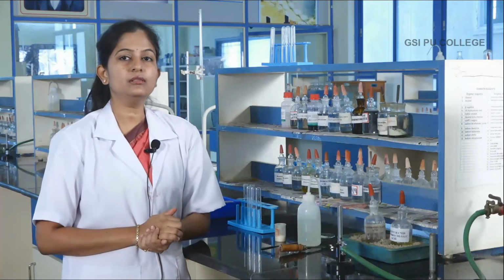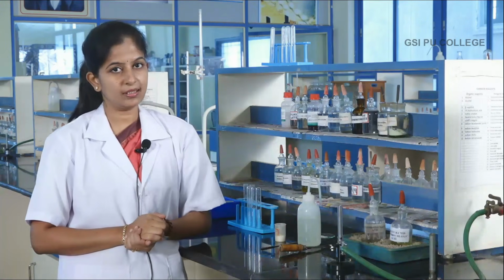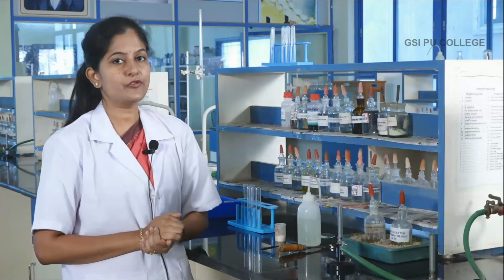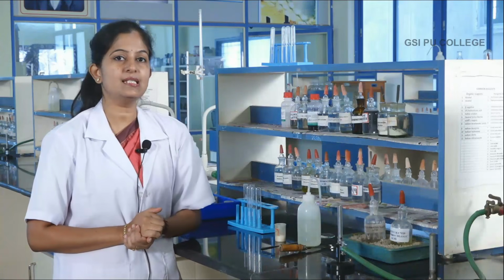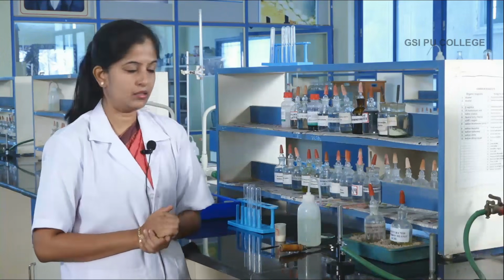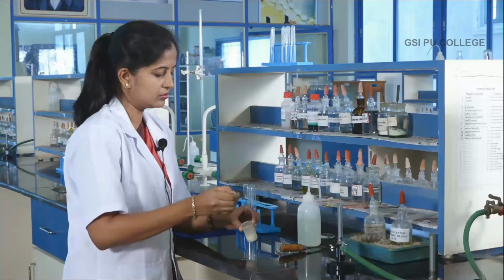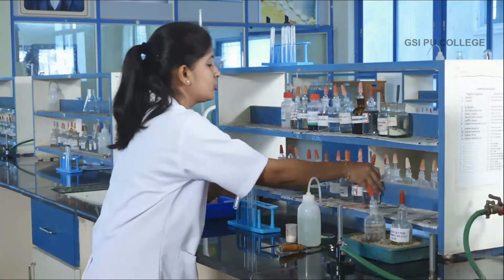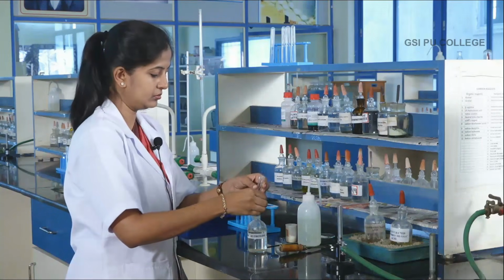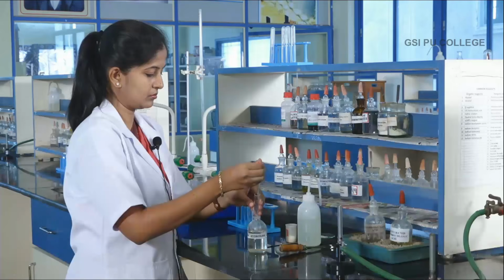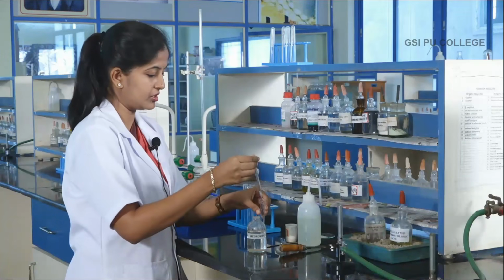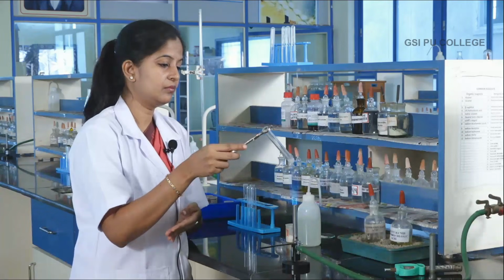Now, let us move on to the analysis of basic radicals. In the analysis of basic radicals, first we have to analyze the zero group basic radical. So, take a pinch of salt, add sodium hydroxide solution, dilute sodium hydroxide, now heat it.